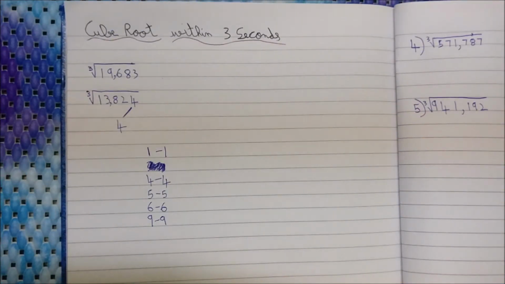In this video I'm going to show you how to take out cube roots within 3 seconds. In my previous video I showed you how to take out square roots within 4 seconds, link in the description below. But this is within 3 seconds, just because this is a quite easier trick. Often students take this as a tougher topic, but with this trick you can do it within 3 seconds. So let's get started.